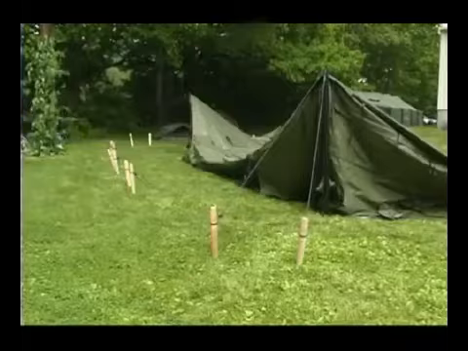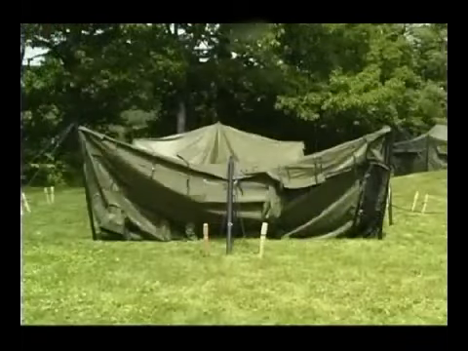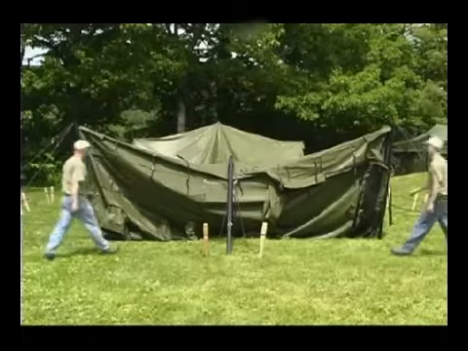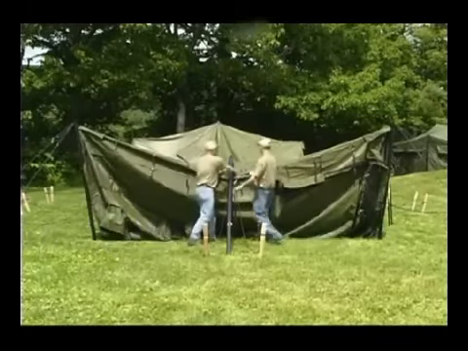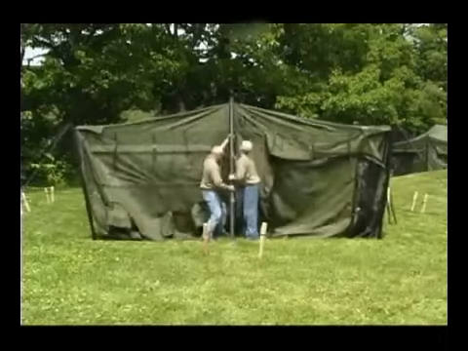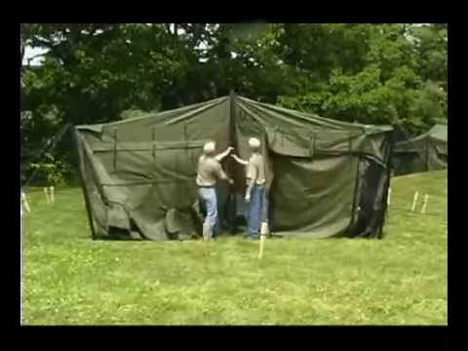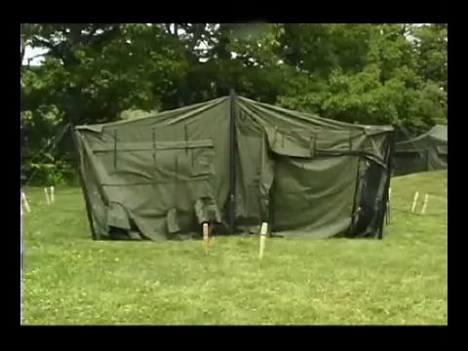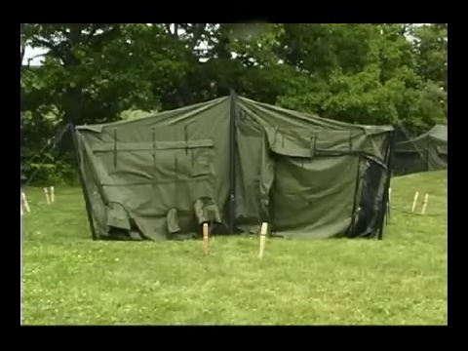Repeat this procedure for all the corner poles. Stand the end poles up by using the following procedures. One person lifts the roof fabric. The other person grasps the pole, rotates the bottom of the pole under the roof fabric, and stands the pole up so that the bottom of the pole is angled slightly in towards the center of the tent.